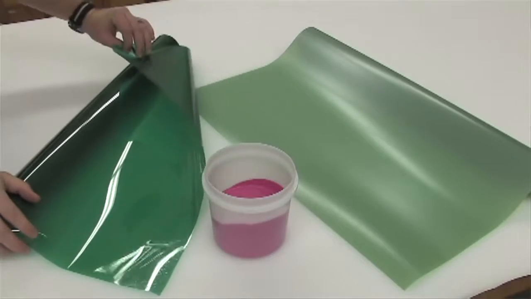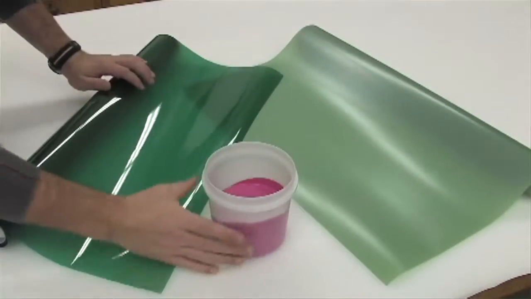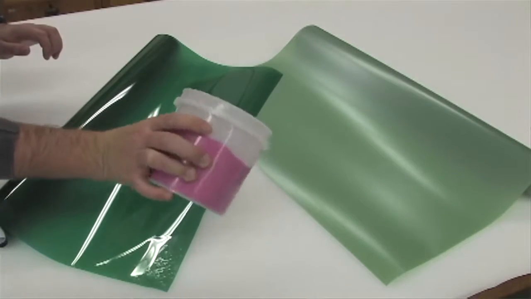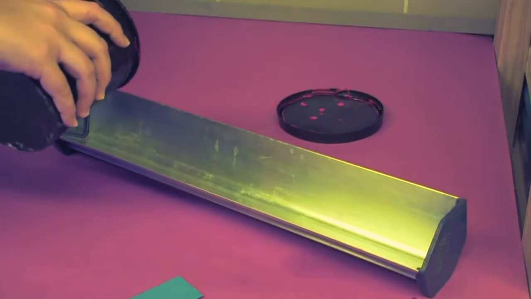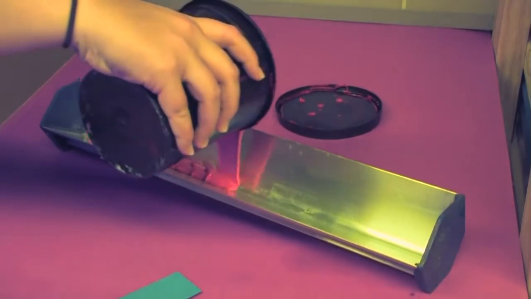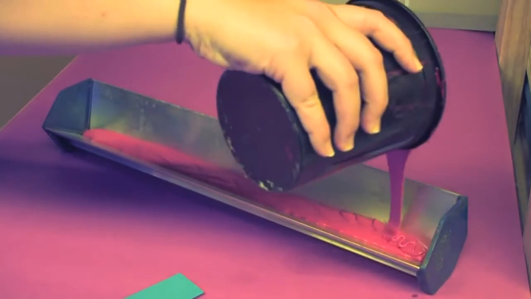Many screens need to be prepared with a light-sensitive material called emulsion. There are several types of emulsion, each with different colors and intended uses. The emulsion that we will coat our screens with is a photopolymer. To coat the screens, we pour the emulsion into a scoop coater. This coater will be used to apply the liquid to the screen.